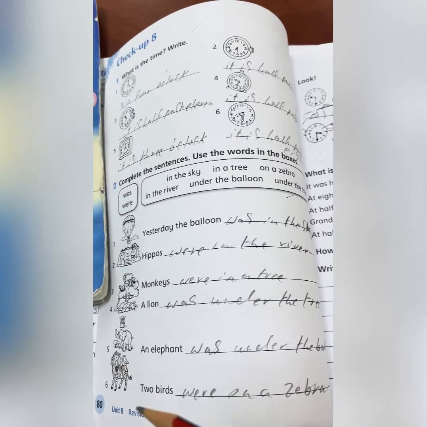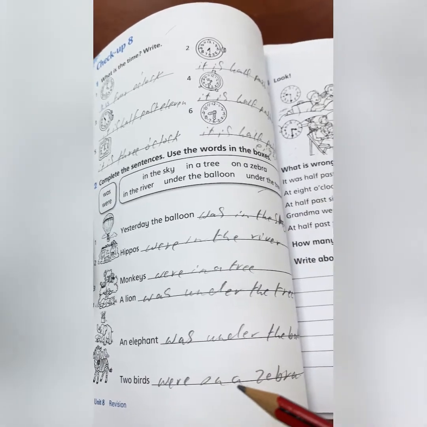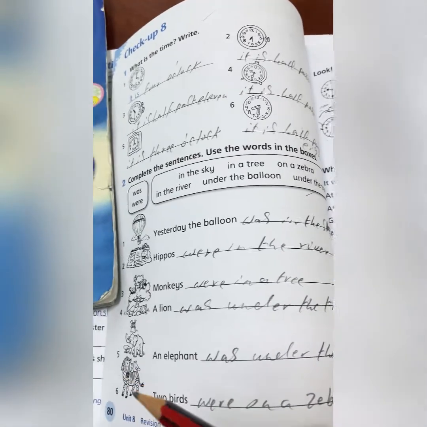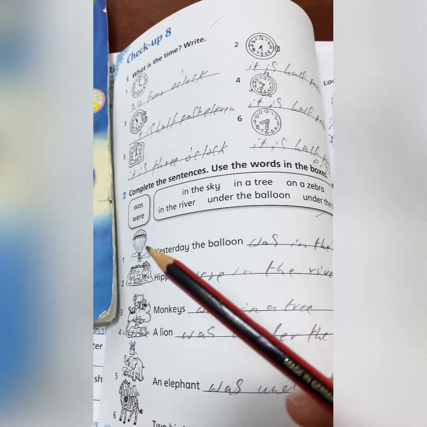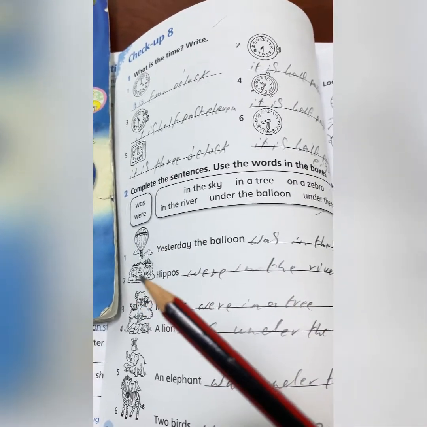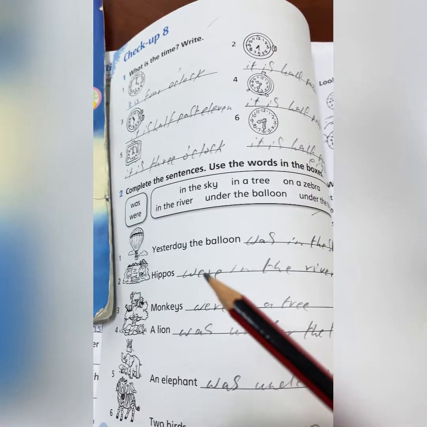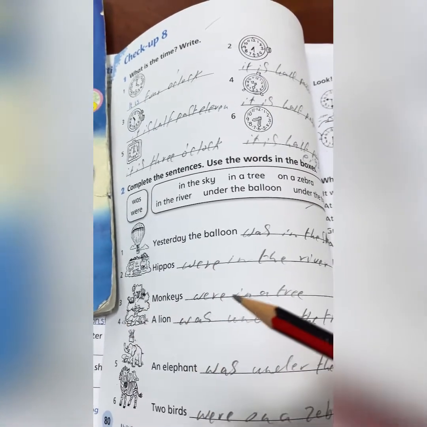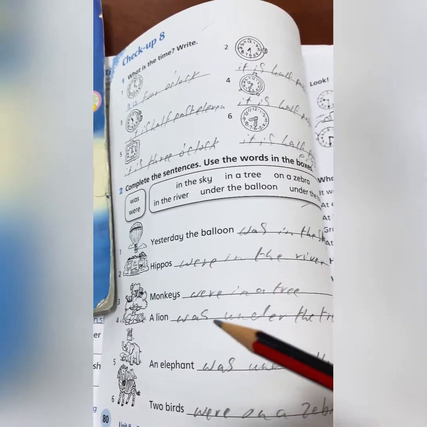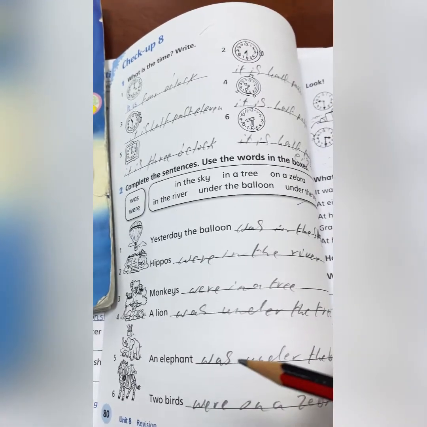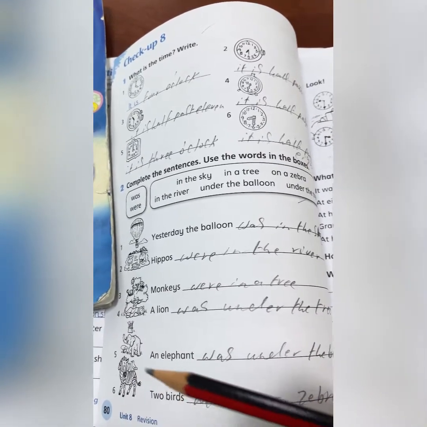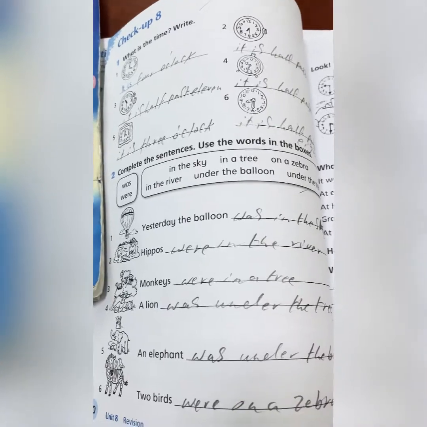Also, we have two birds on a zebra. So here we had one balloon, we said was. And here we have two hippos, we used were. And two monkeys, we used were. For one lion, we used was. And for the elephant, we used was. Then we have two birds, we used were. So that's how we use were and was in the past.